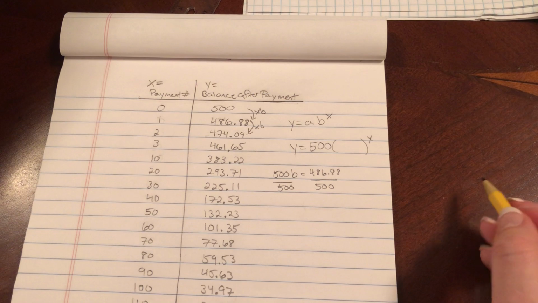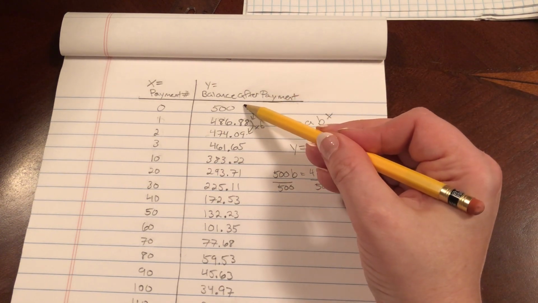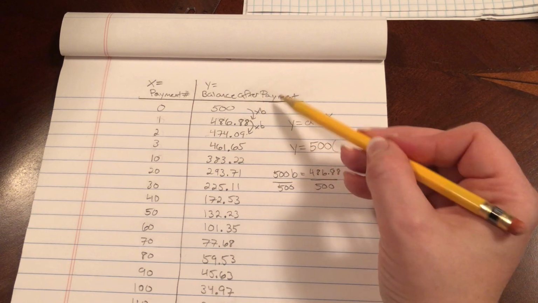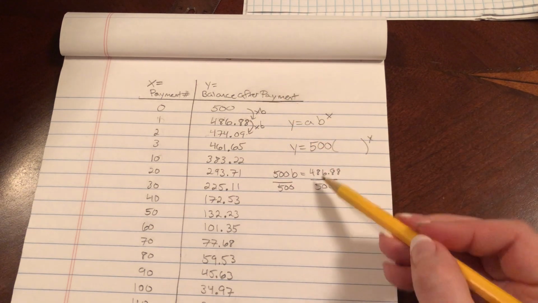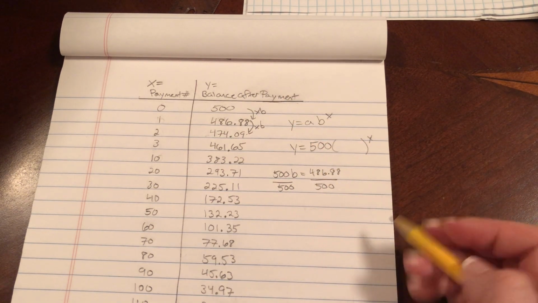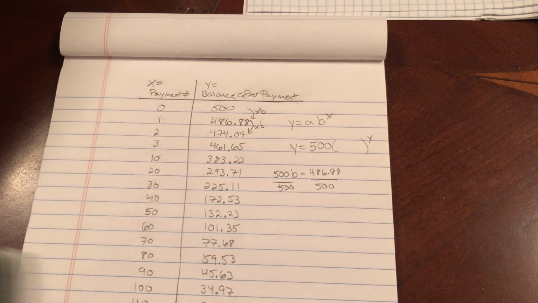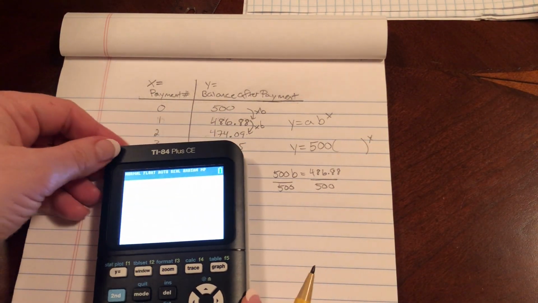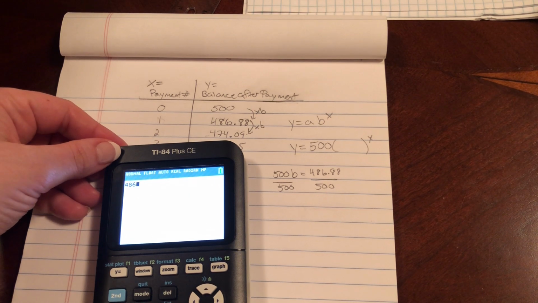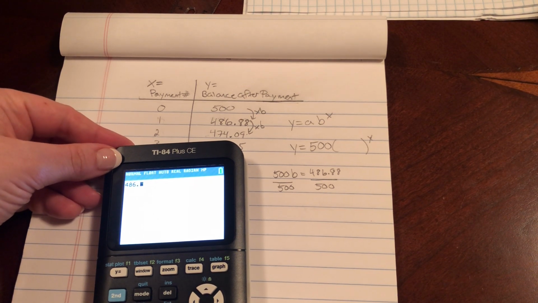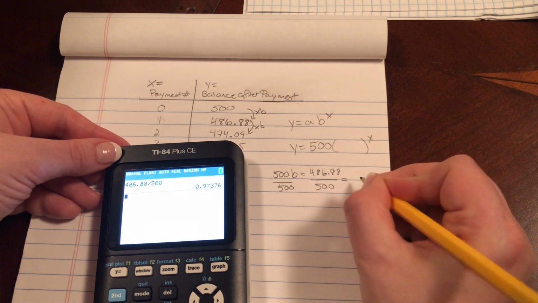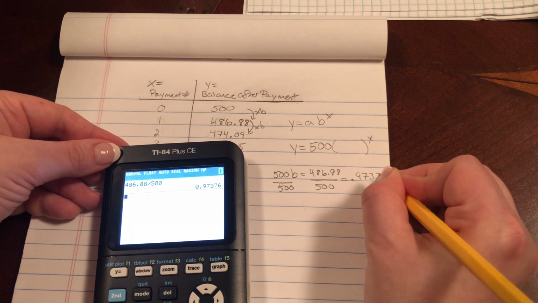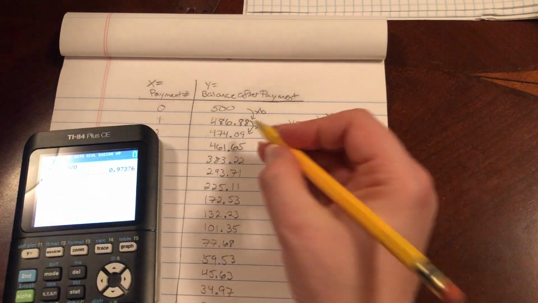And that's why your math teachers will often tell you to divide backwards up the table. You're reversing the multiplication that you had originally done to get the answer in the first place, and you're going in reverse order because that's what will solve this equation. Now, if I work that out, I take 486.88 divided by 500, that equals 0.97376.